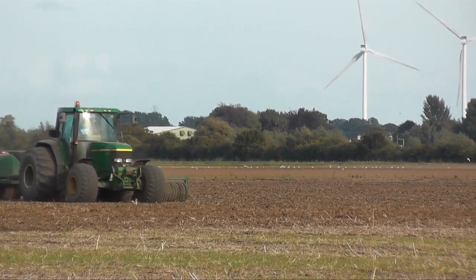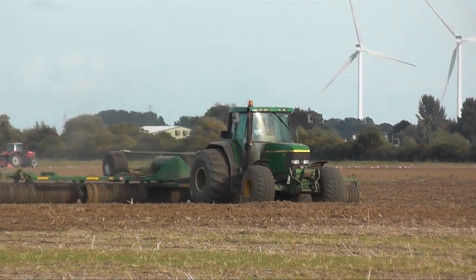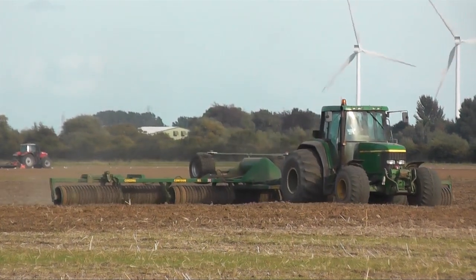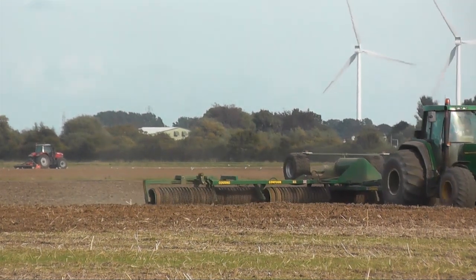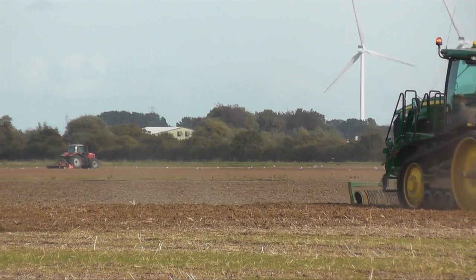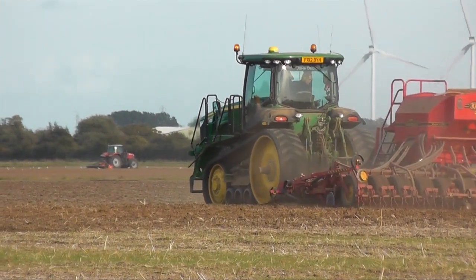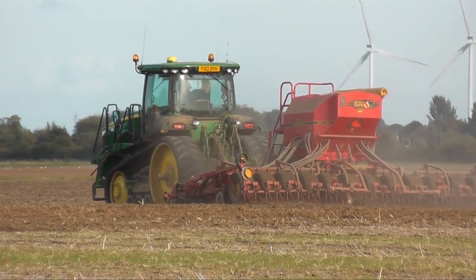Once you've chosen your drilling system and chosen your establishment system, you may also want to think about what we're going to be dealing with in the season as to post-drilling rolling. Are you going to roll the crop? Are you going to drill it early? Are you going to drill it late? And will that have implications on what you're managing later?